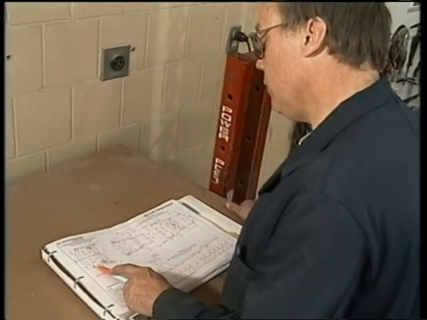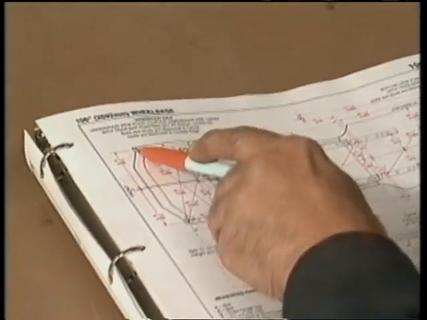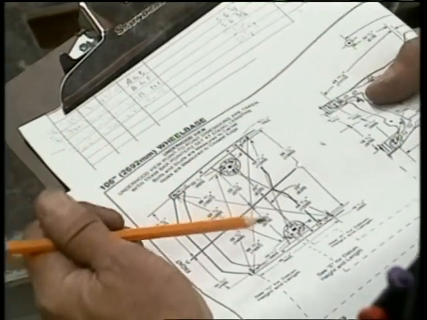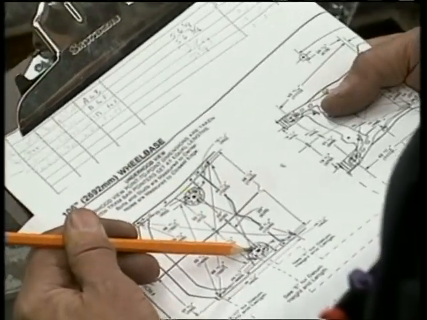Use a body dimension manual for reference in measuring with the tram. This manual will give you measurements to key points. Also use a data chart to record your measurements. You'll need to record the location of what's being measured, the manufacturer's specifications, and your measurements. You'll also use it as a reference when straightening the vehicle's frame.